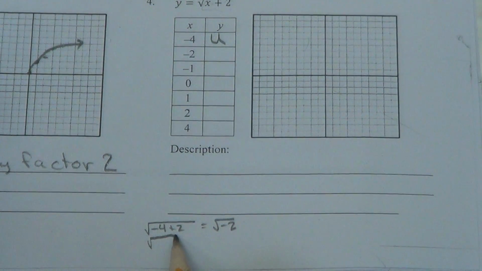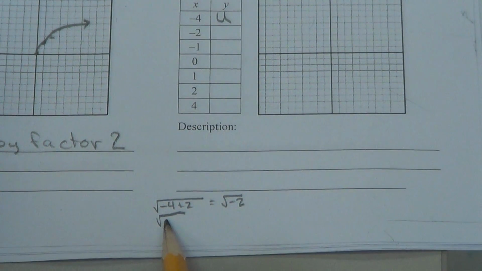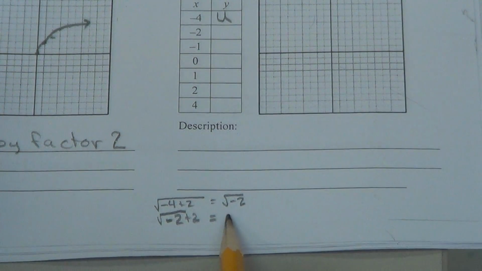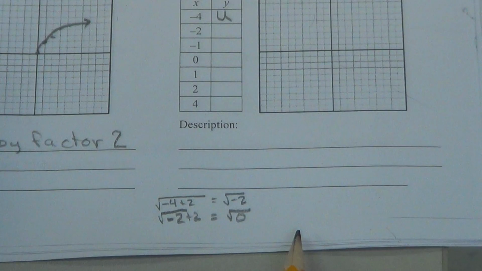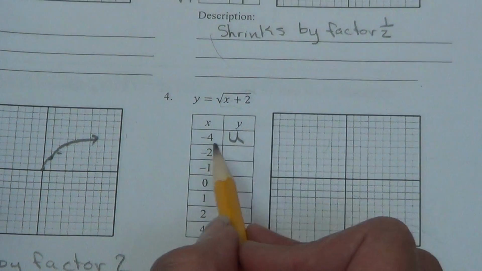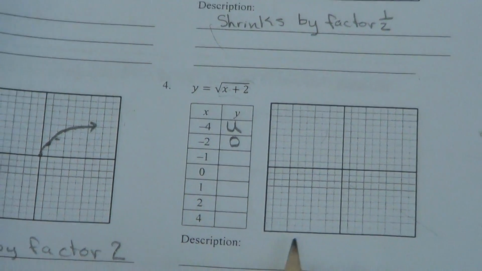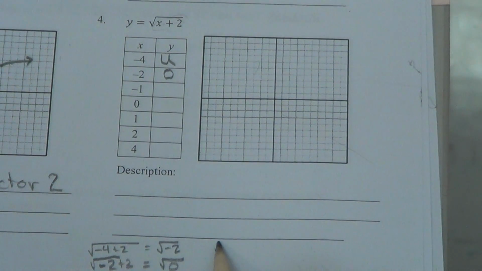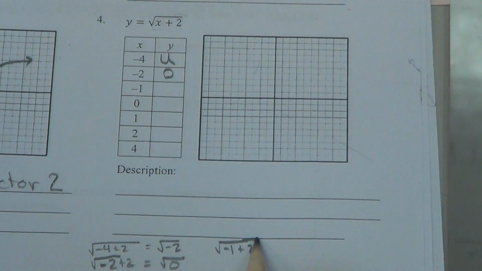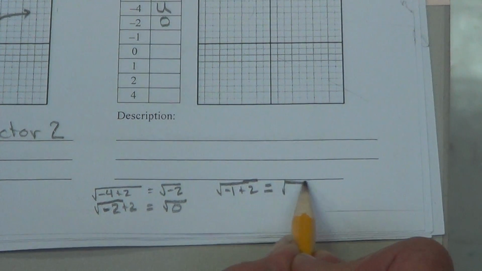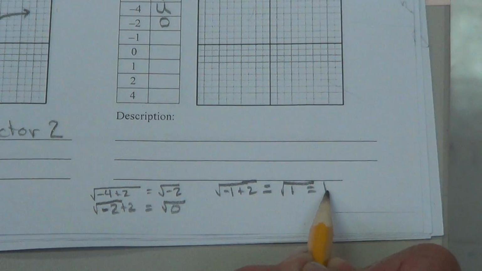Square root of -2 plus 2 ends up equaling square root of 0. So square root of 0 is 0. Square root of -1 plus 2, -1 plus 2 is 1, so the square root of 1 is 1.